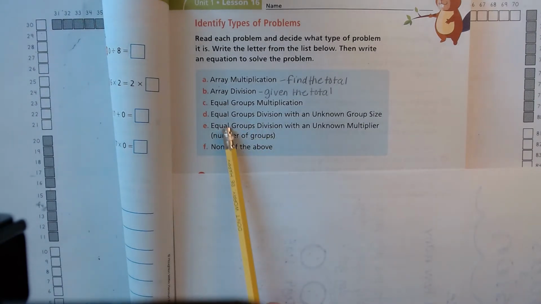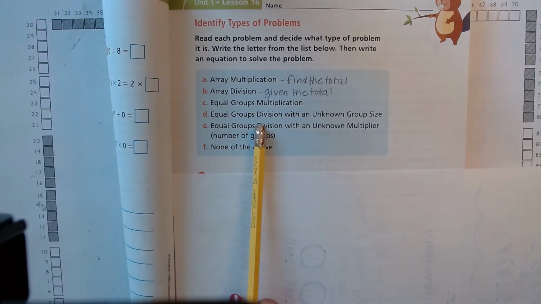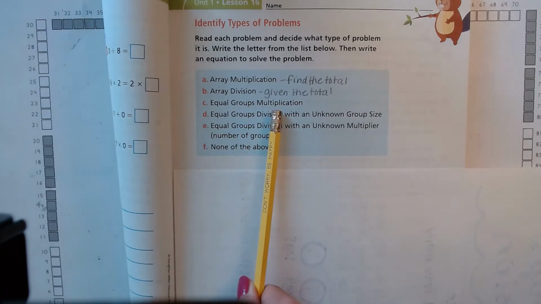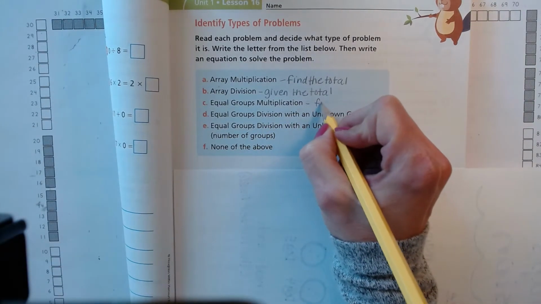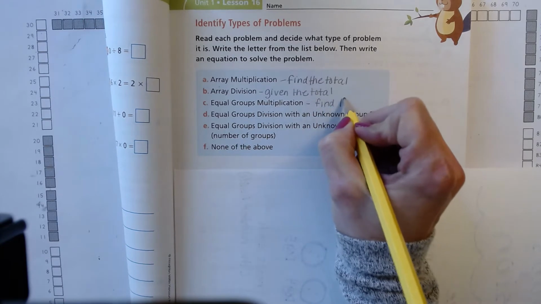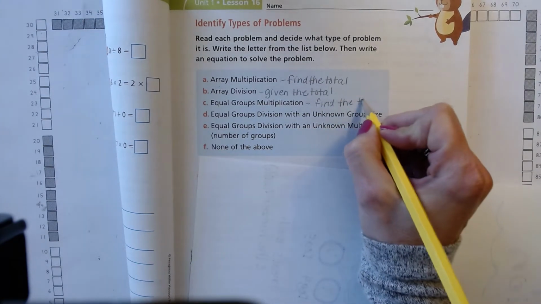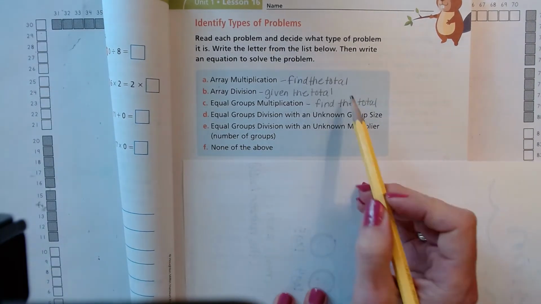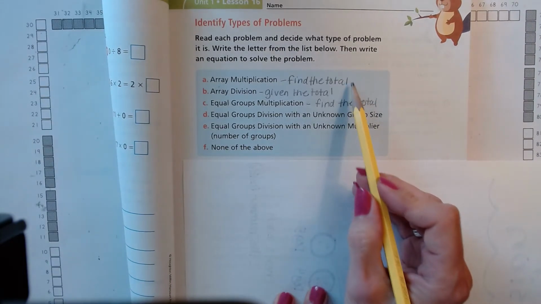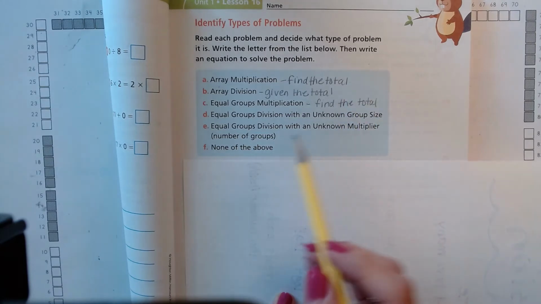Equal groups. Equal meaning the same. So the same number of groups when we're multiplying. Okay, equal groups multiplying. So we're trying to find the total again, but they're groups of things, not rows and columns. Right, groups of things. You know that an array is rows and columns.